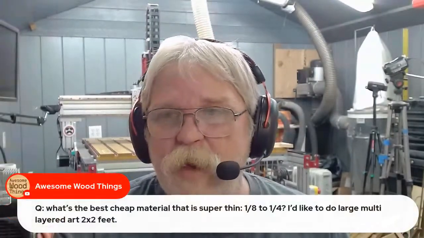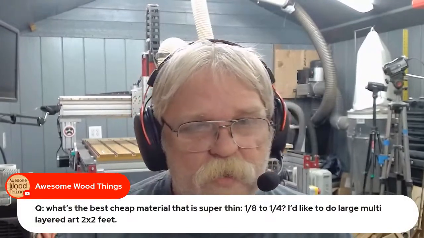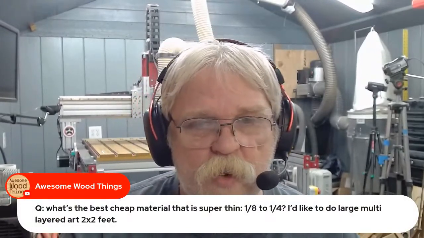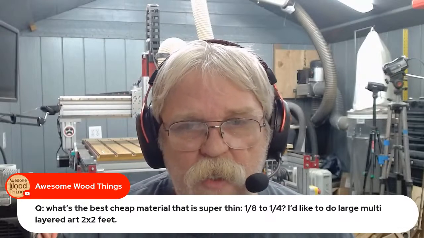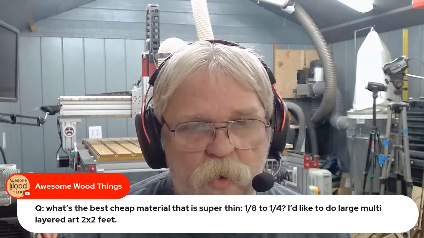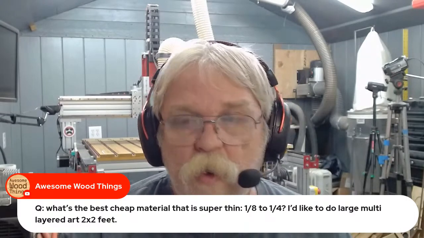Okay, let's see here. Matt over at Awesome Wood Thing says, what's the best cheap material that is super thin, 1/8 to 1/4 inch? I'd like to do a large multi-layered art piece, 2 by 2 feet.